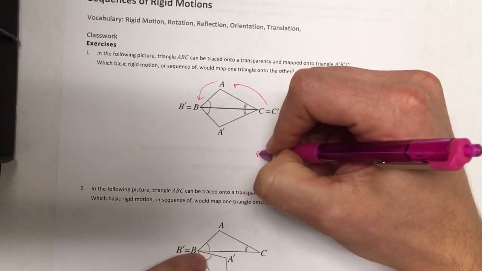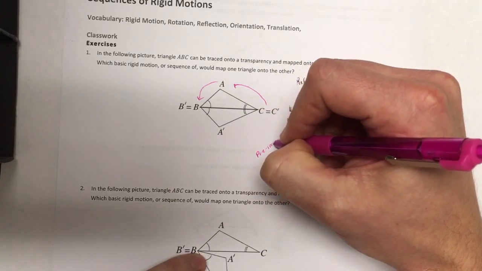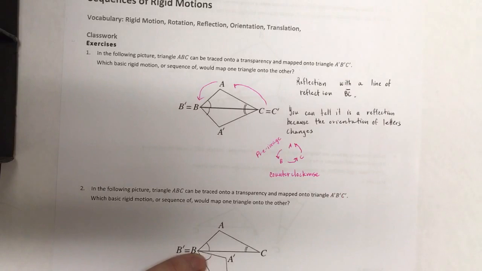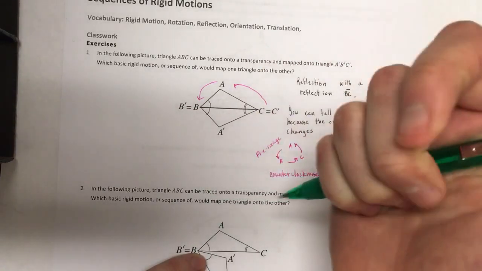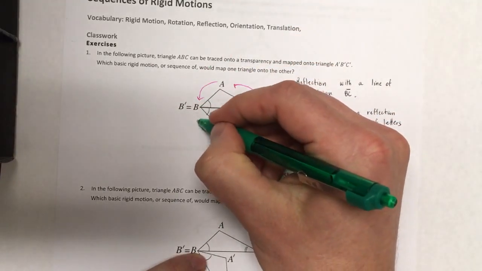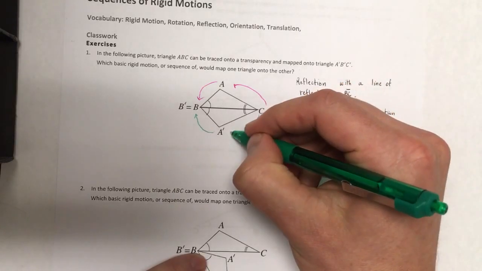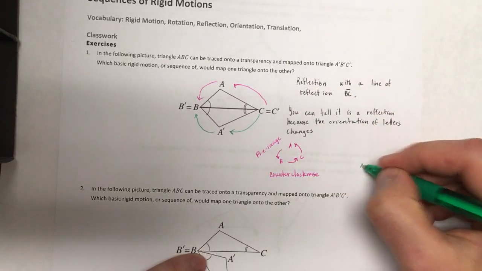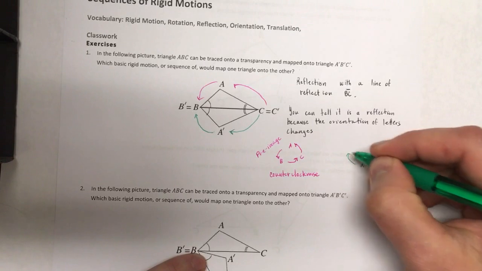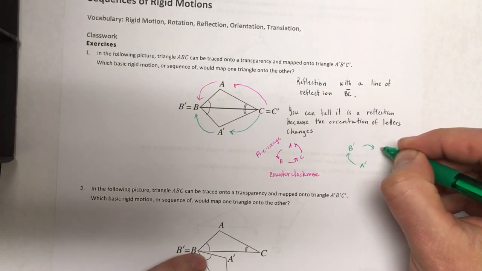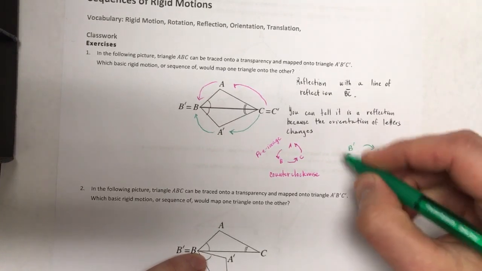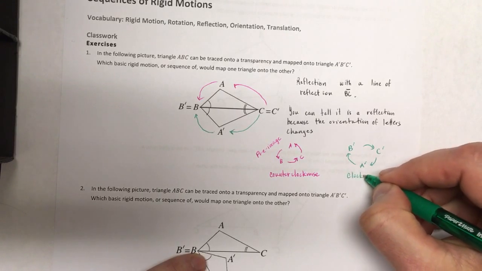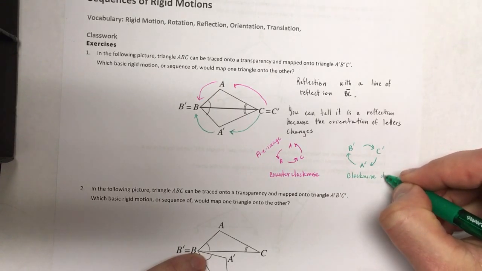And this is my pre-image. I then looked at A prime to B prime. I would notice that these are going somewhat in the opposite direction. So A prime to B prime to C prime back to A prime. Well, I would notice that this is going in a clockwise direction.